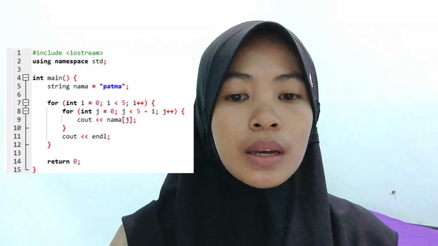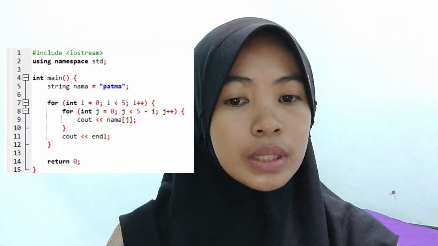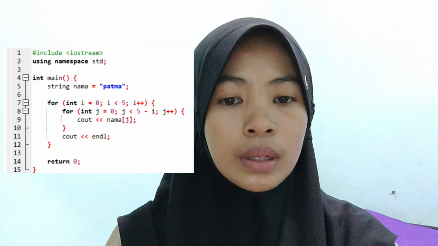Number 3, nested loop. First loop, this loop will run 5 times. The variable a is used to reduce the number of characters to be printed each iteration.